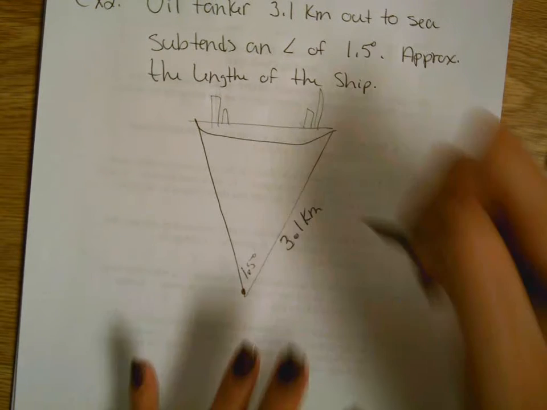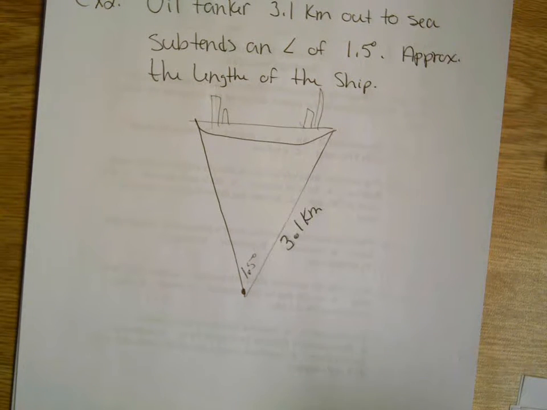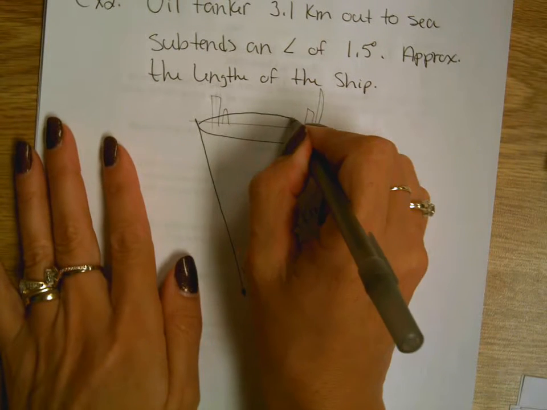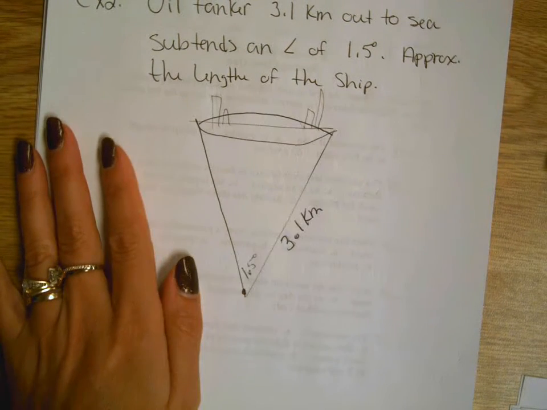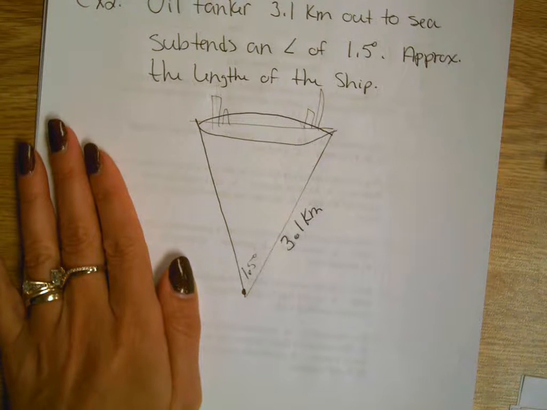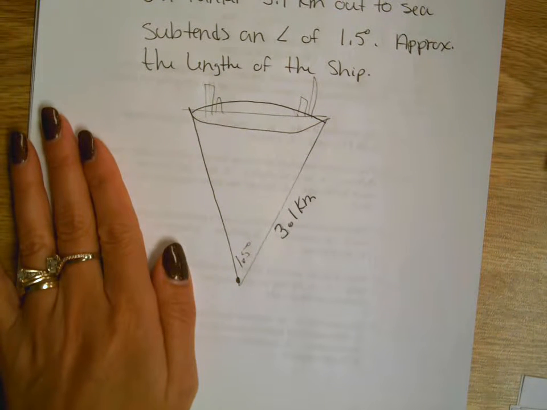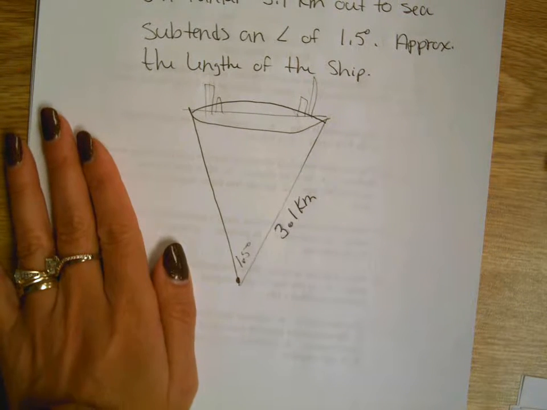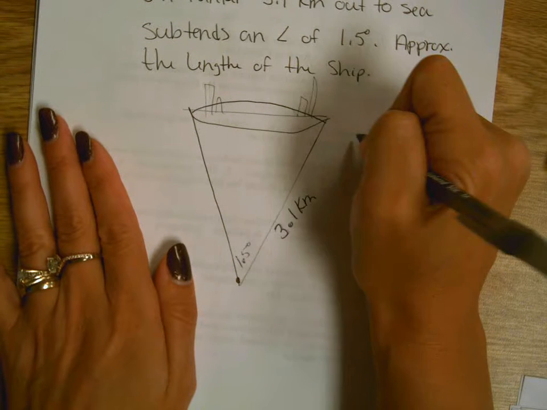.1 kilometers away. And instead of doing this with a triangle, we're going to do it with our arc length. We're going to assume that the arc length is going to give us a good approximation, because we don't have any ways to solve the triangle business yet. Oh, we probably could with the right triangle if we wanted to, but it's just another way to get there. So, arc length formula.